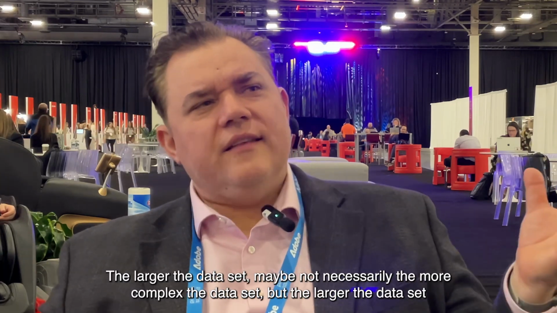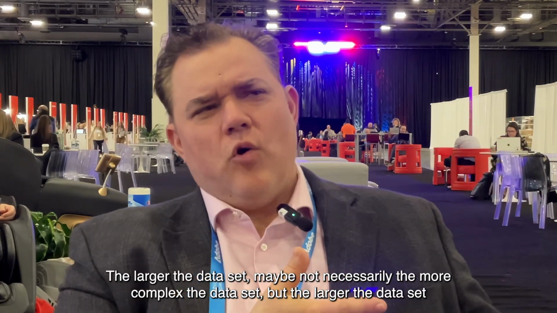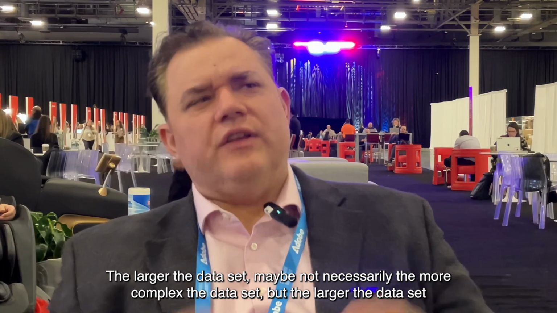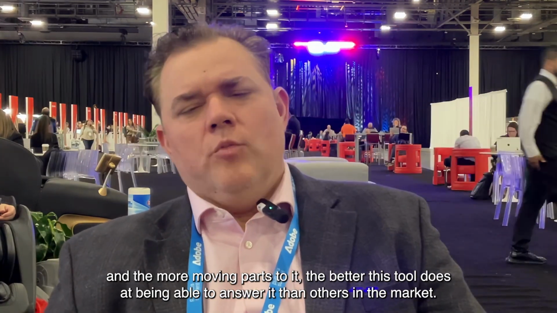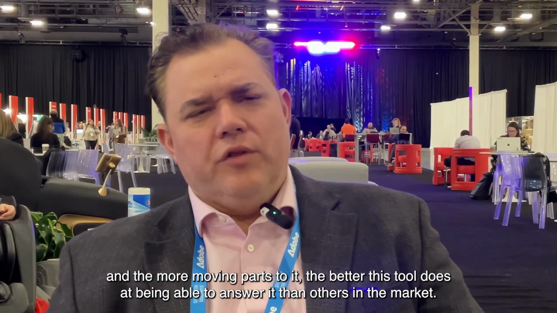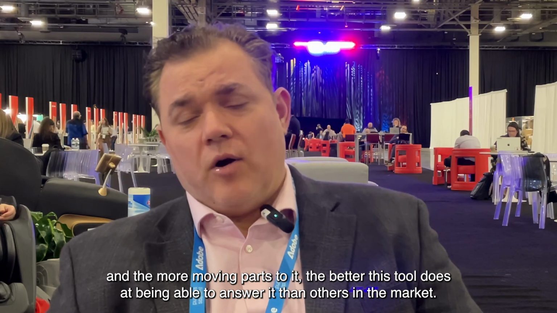The larger the data set, maybe not necessarily the more complex the data set, but the larger the data set, and the more moving parts to it, the better this tool does at being able to answer it than others in the market.